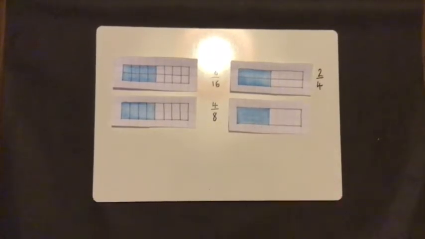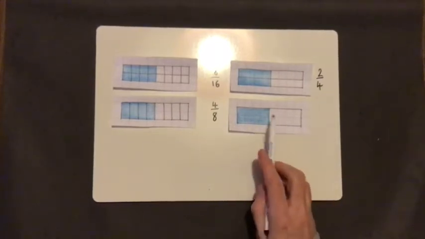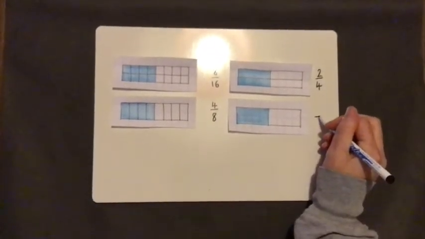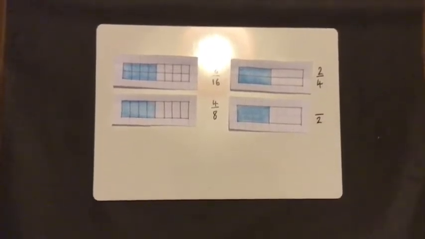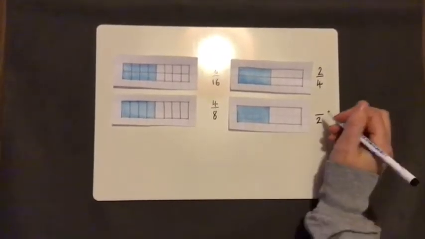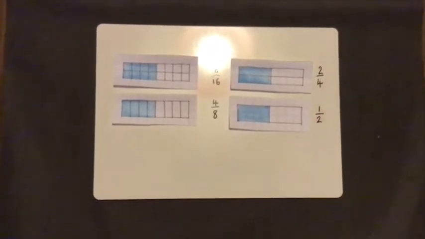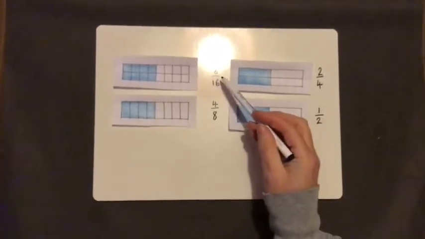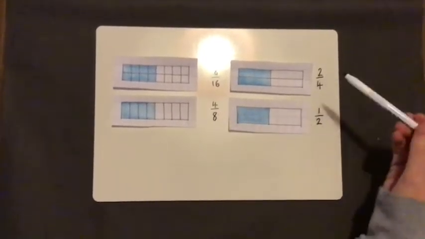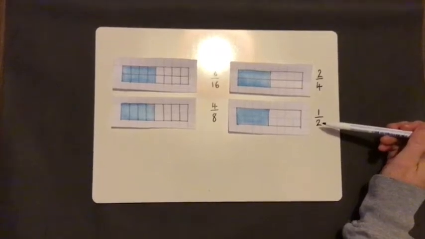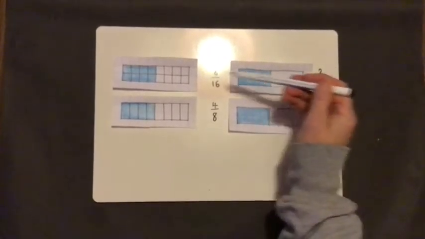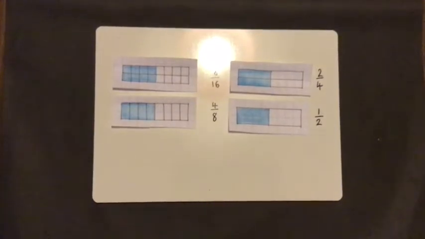I've taken that same rectangle, but this time I've divided it into 2 equal parts. So my denominator has given me halves, and 1 half is coloured in. So 8/16, 4/8, 2 quarters and 1 half are all equivalent fractions, proved by the diagrams that we have here.